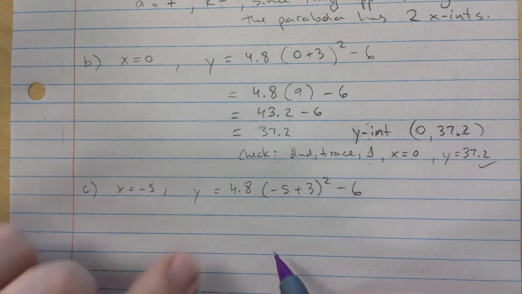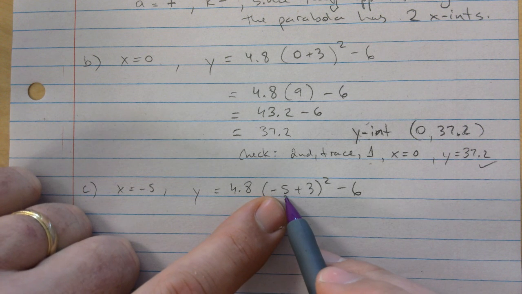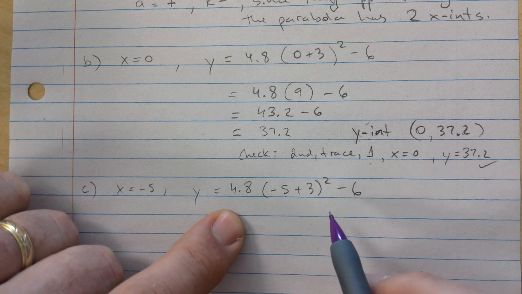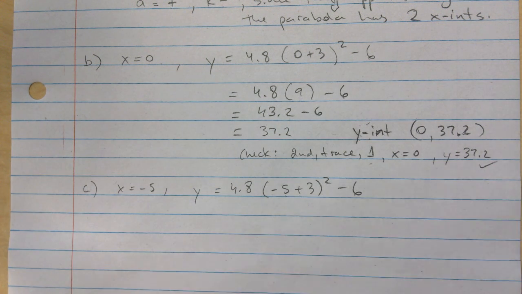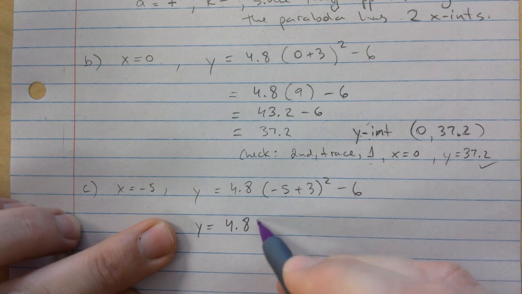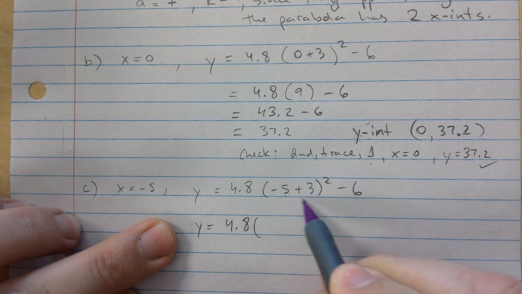So you basically substitute x with -5 and find what the y value is. This is exactly like the length and width, type 2 with the perimeter. You're plugging in an x value, you're getting a y value out of it. So that's 4.8 times, this would give you -2, right?